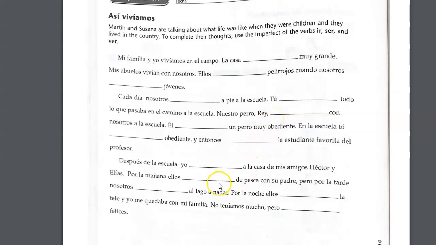And the only other one that might be tricky would be this second blank in the third paragraph. Ir de pesca is to go fishing. It's a phrase using the verb ir, similar to ir a pie, ir de pesca, ir de compras. Ir de compras is to go shopping. So the verb ir should be used here in the second blank in the last paragraph.